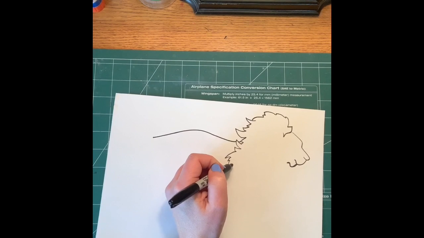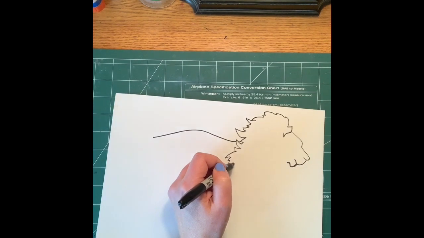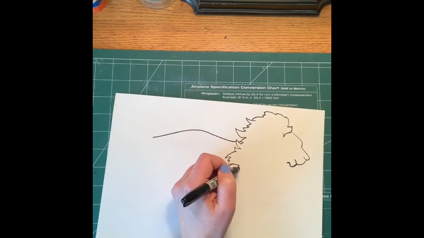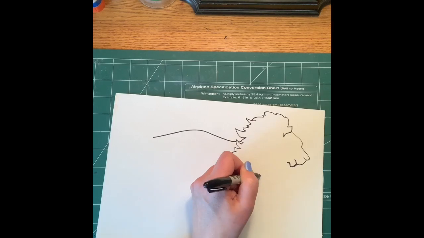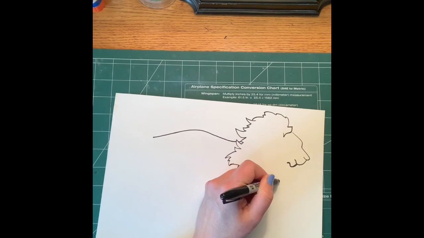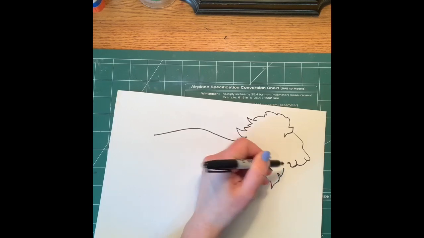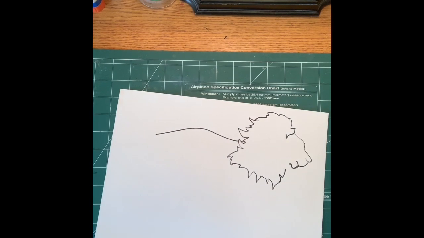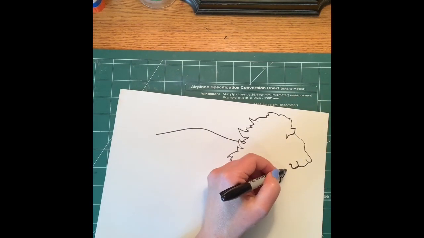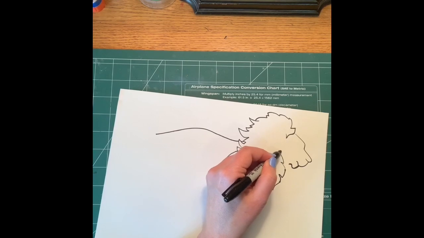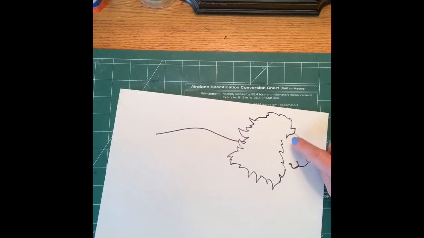So over here, we're gonna just continue, but we're gonna start to turn to the right and make the bottom part of his mane. So lots of different zigzaggy lines. When you get over by the chin, make sure you come up and start going in the direction towards the top of your paper. And then that can go all the way up to where it almost touches the ear or the first part of the mane.